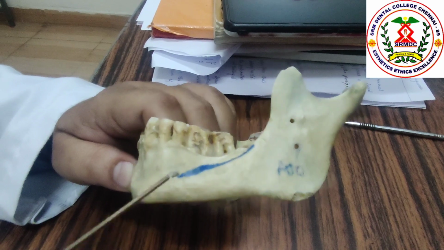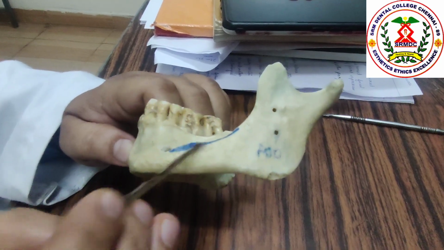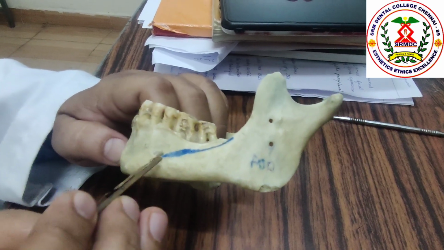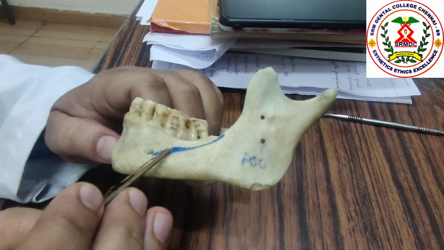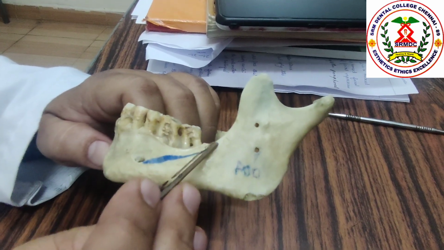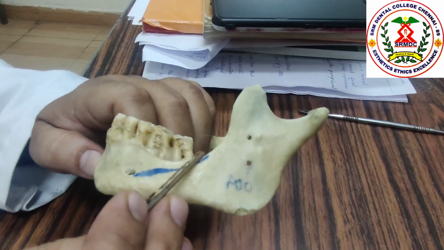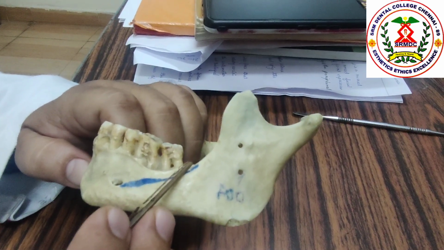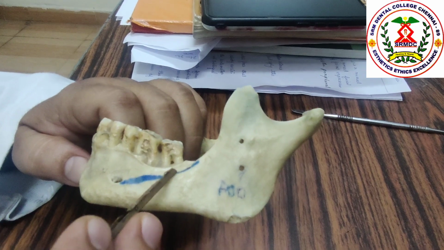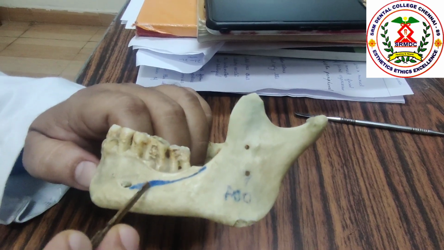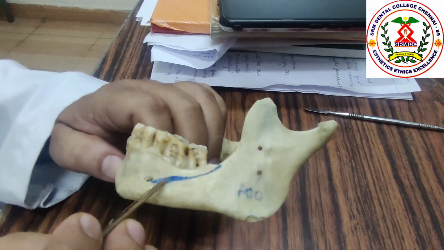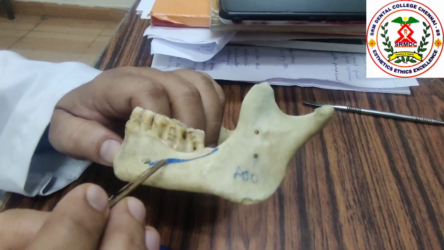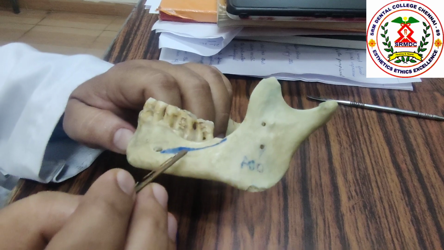Here, three important muscles are attached. One is depressor labii inferioris, depressor anguli oris, and the rest of the part is buccinator muscle. These are the muscles which help in your mastication. Some of these muscles are related to your facial expression also.